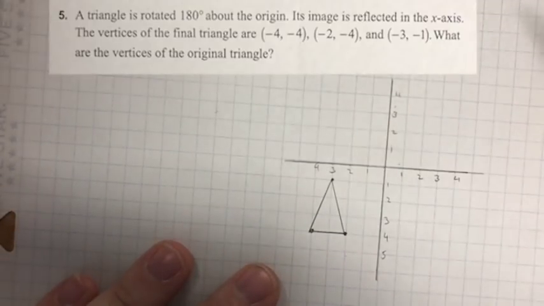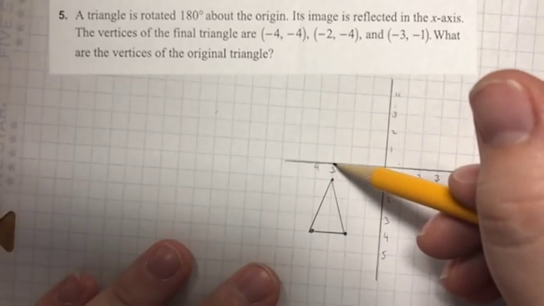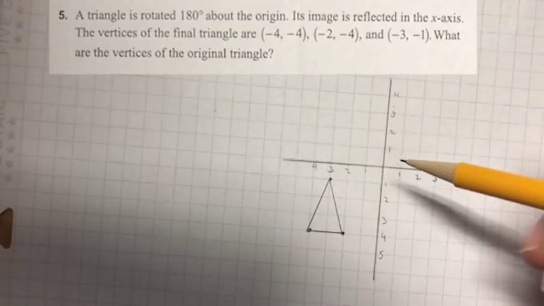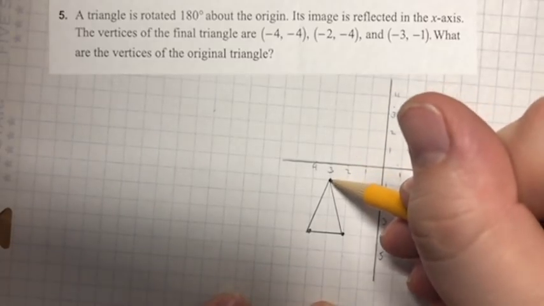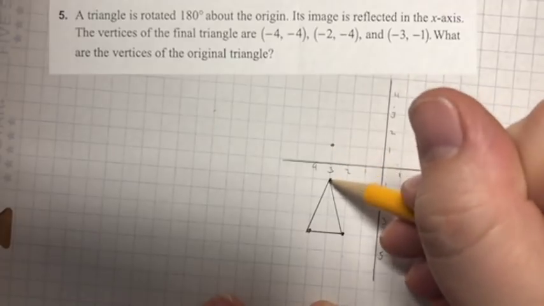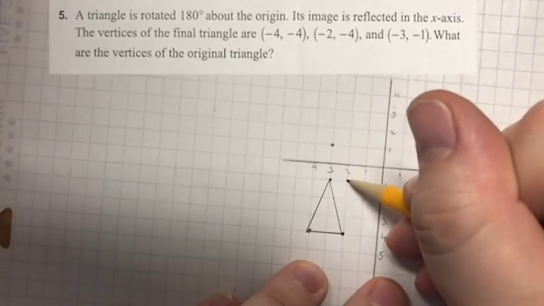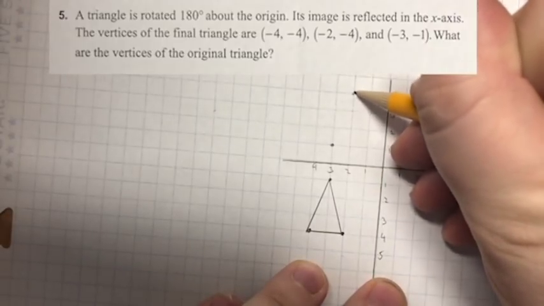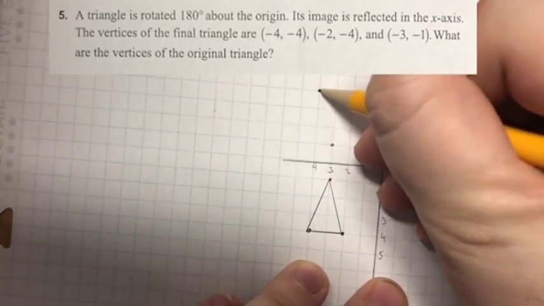And remember what we said in the last video: however far away we're reflecting, that distance stays the same. And since we're reflecting in the x-axis, this point right here would be reflected here because it's only 1 point away. And then this one would be reflected 4, so 1, 2, 3, 4. And then this one would be its matching pair.